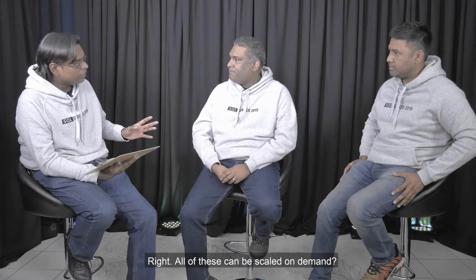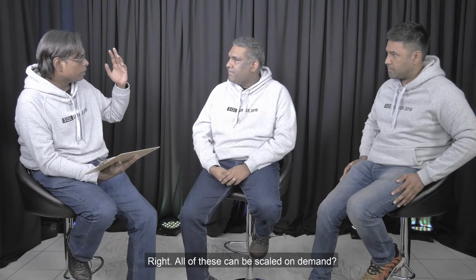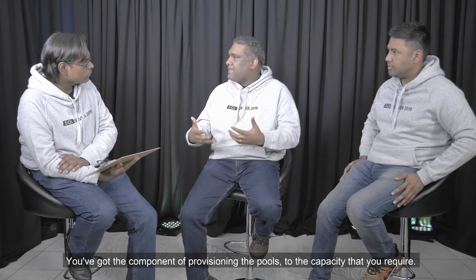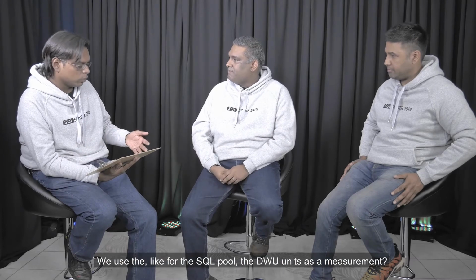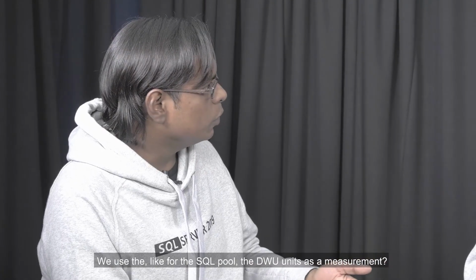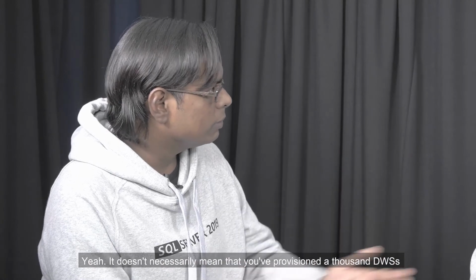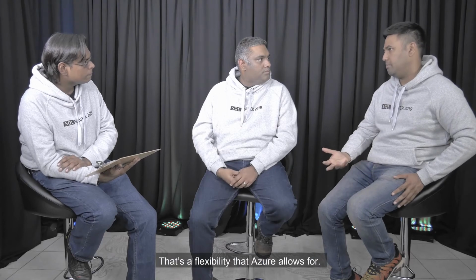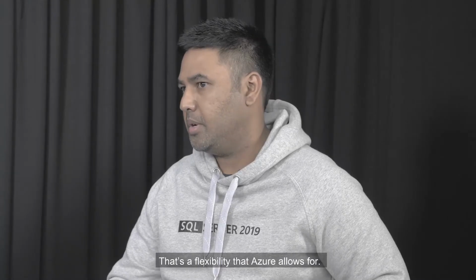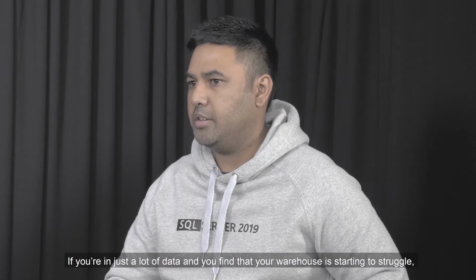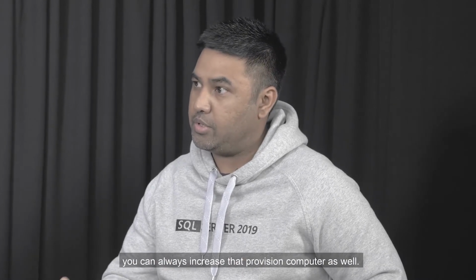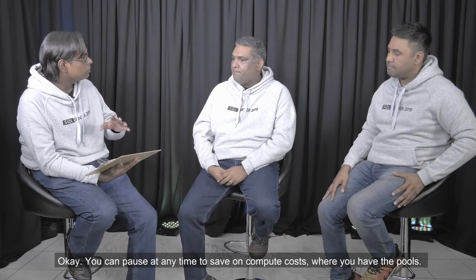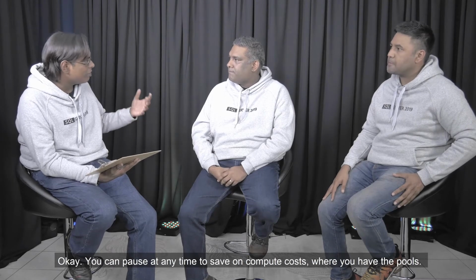Right. And all of these can be scaled on demand. Yeah. And you've got the component of provisioning the pools to the capacity that you require. For the SQL pool, we use DWU units as a measurement. It doesn't necessarily mean that if you've provisioned 1,000 DWUs now, you can't increase that. That's flexibility that Azure allows for. So if you ingest a lot of data and you find that your warehouse is starting to struggle, you can always increase that provisioned compute as well. Okay, and you can pause Synapse at any time to save on compute costs where you have the pools.